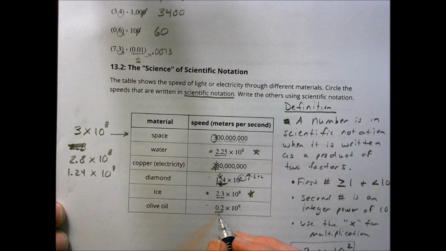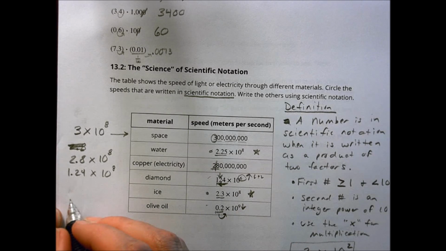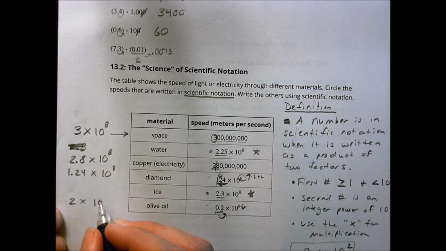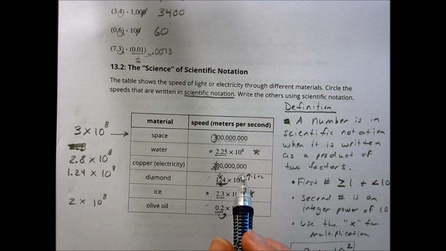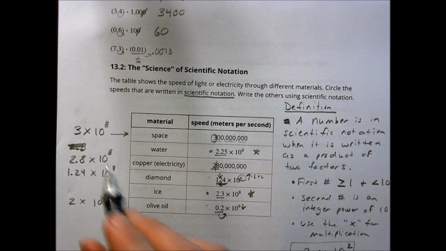And over here, since I'm going to move the decimal over to the right, then the exponent's going to come down. So that becomes 2 times 10 to the 8th power there. So now everything in this case is written in scientific notation, and everything is to 10 to the 8th power. That's what we're going to see right there.